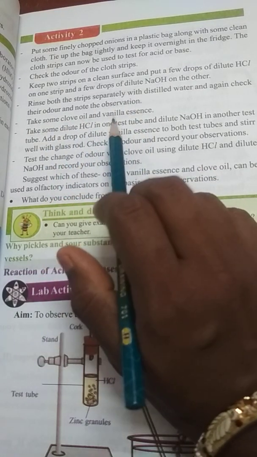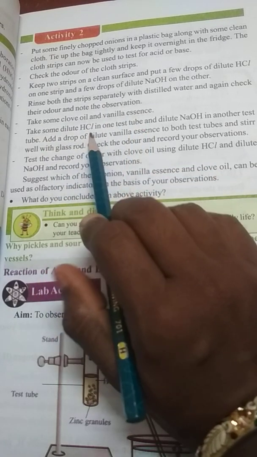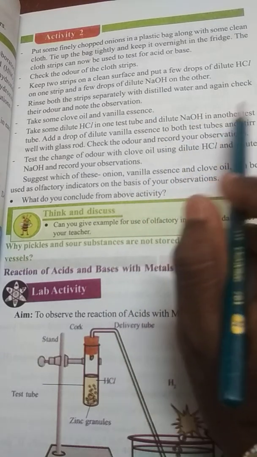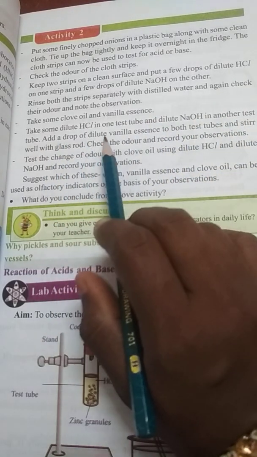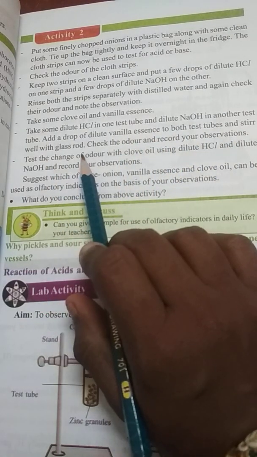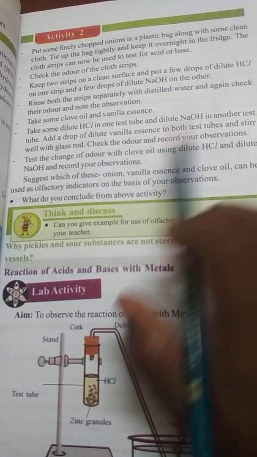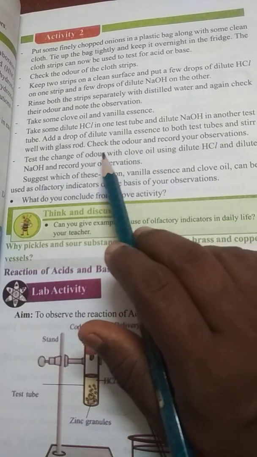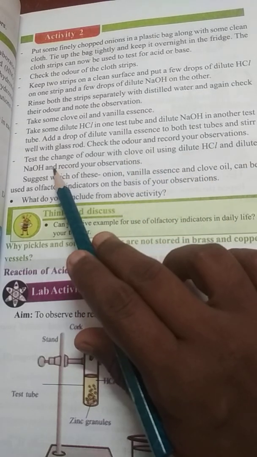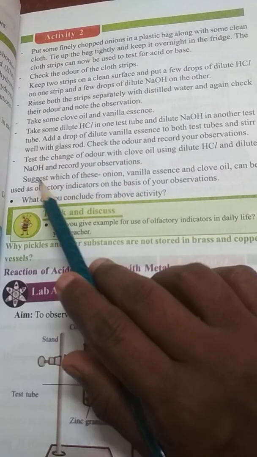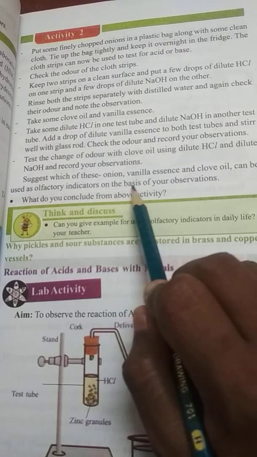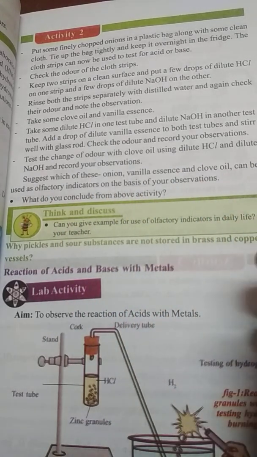Take some clove oil and vanilla essence. Take some dilute hydrochloric acid in one test tube and dilute sodium hydroxide in another test tube. Add a drop of dilute vanilla essence to both test tubes and stir well with the glass rod. Check the odor and record your observation. Test the change of odor of clove oil using dilute HCl and dilute NaOH and record your observation. Suggest which of these, onion, vanilla essence and clove oil, can be used as olfactory indicators based on your observation.